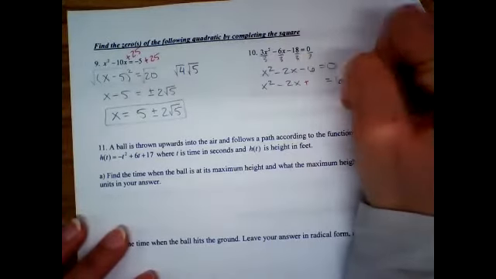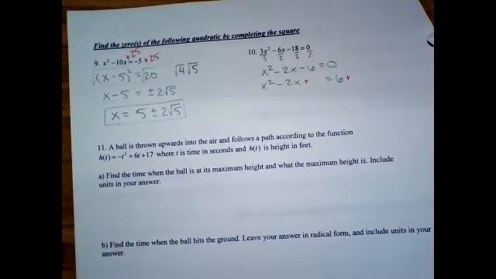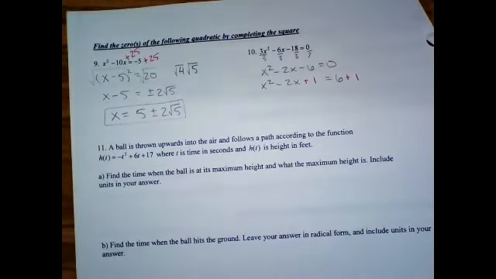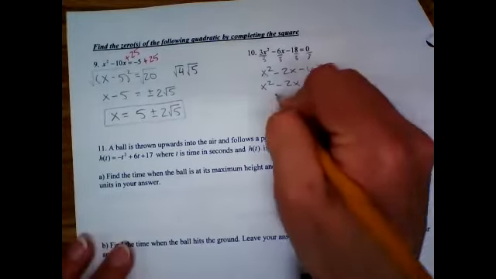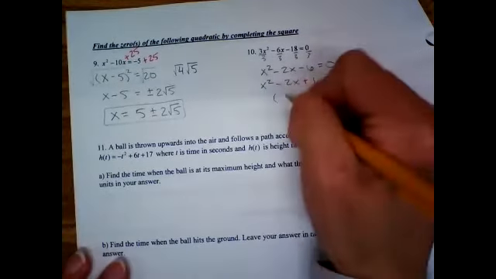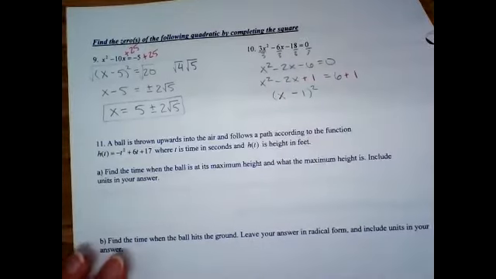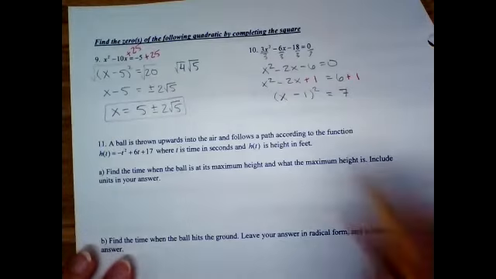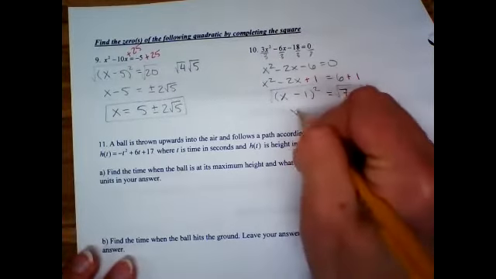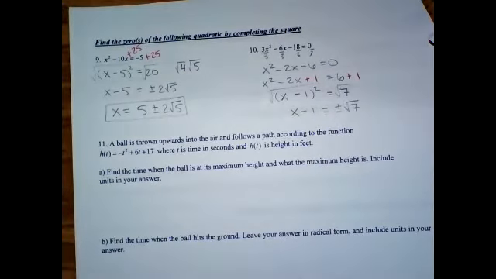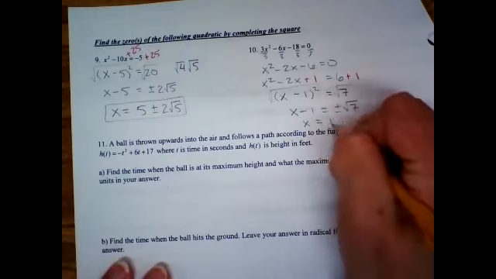So what would we add to both sides to complete the square? 1. 1 is a little tricky. That throws people off sometimes because 1 squared just is 1. That would just be 1. And so for your something squared in the blank there, you would have x minus 1. And then the other side would be 7. And then we're just going to finish that up. So square root, it'll be plus and minus square root of 7. And then last step, add the 1.